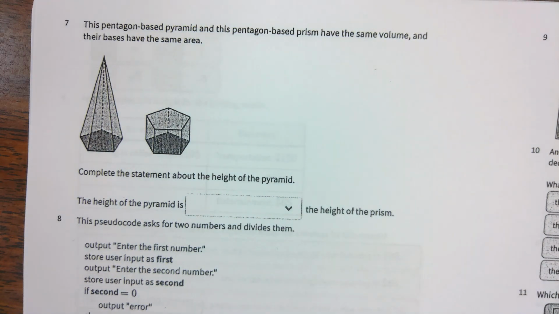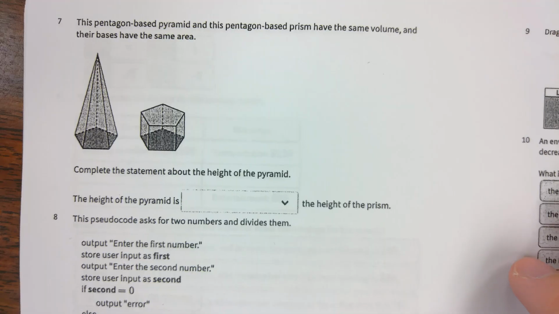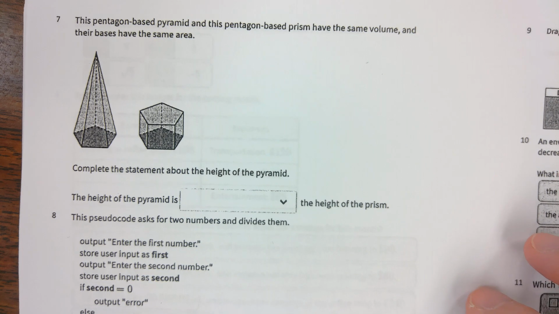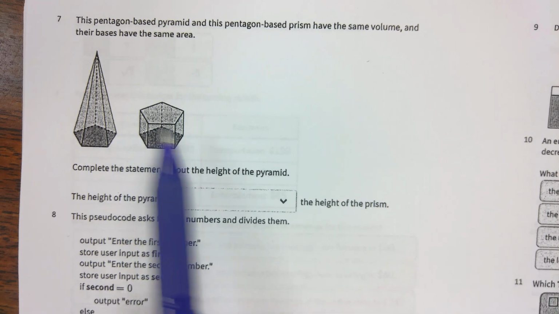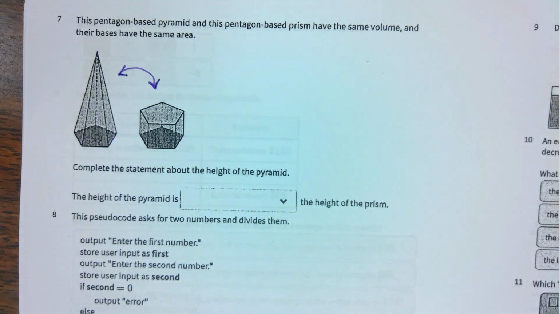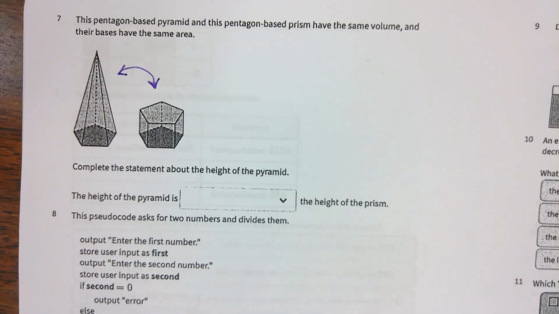Okay, this pentagon-based pyramid and this pentagon-based prism have the same volume and their bases have the same area. Complete the statement. So if you paid attention in class, we talked about this a lot. What's the connection between the volume of a pyramid and a prism? Genevieve, do you remember? Volume between a prism and a pyramid is by what factor?